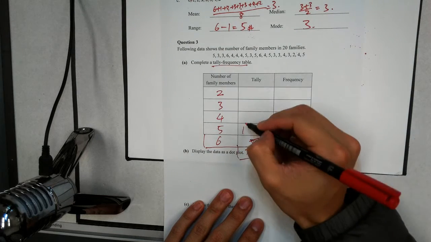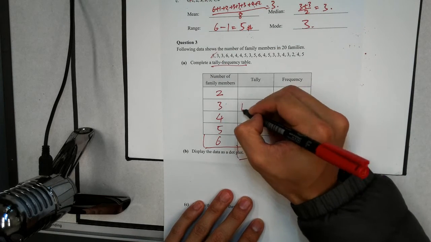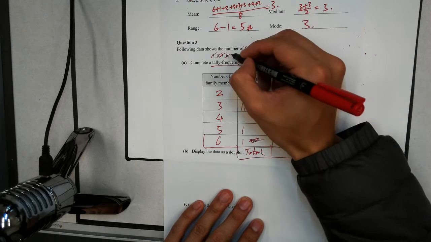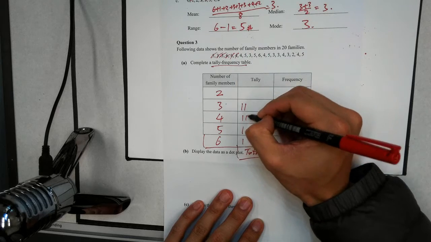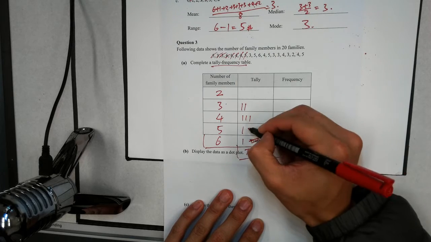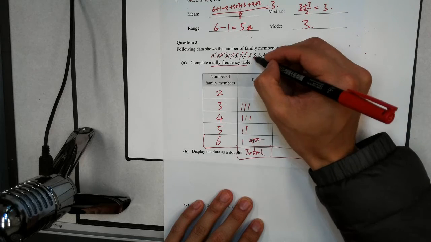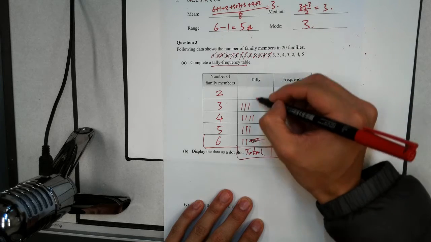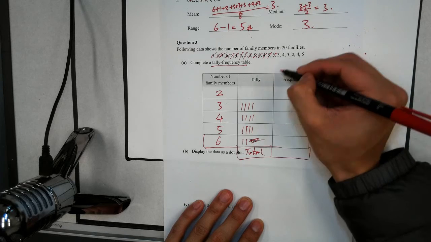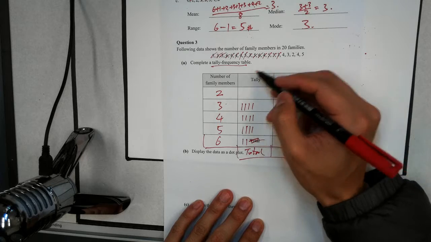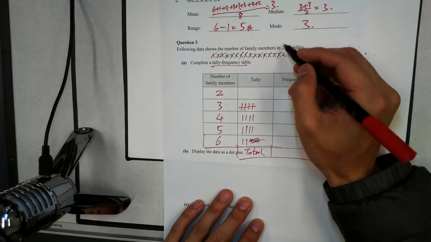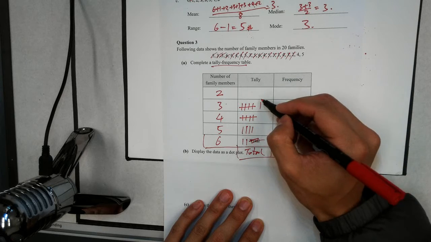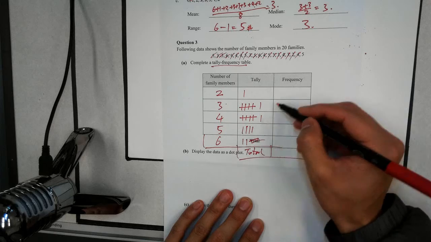First 5, write down tally here, 3, another 3, 6, 4, 4, 4, 5, 3, 5, 6, 4, 5, 3, 3. So every time we have 5, we cross the line. Okay, 4, 3, 2, 4, 5.